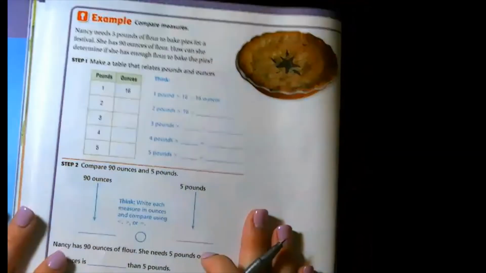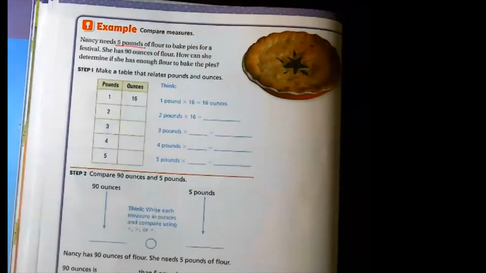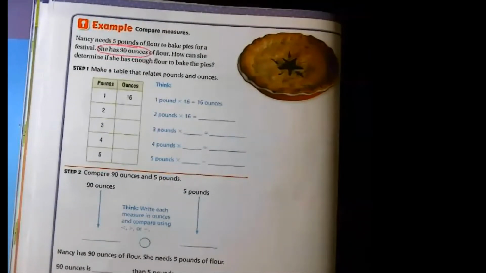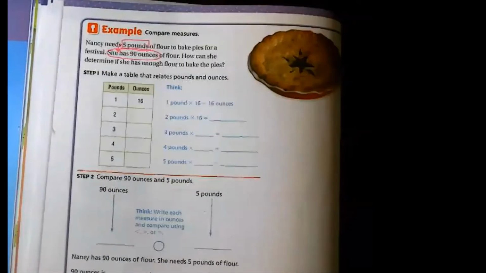All right, we're going to keep comparing the measurements here. It says Nancy needs 5 pounds of flour to bake pies for a festival. She already has 90 ounces of flour. How can she determine if she has enough flour to bake the pies? So we need to see if 5 pounds is greater than or less than the 90 ounces that she already has. So we know that 1 pound equals 16 ounces.